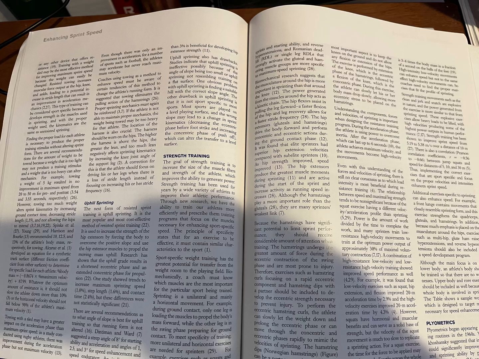The principle of specificity states that for an exercise to be effective, it must contain similar characteristics to the sport. Sport-specific weight training has the greatest potential for transfer from the weight room to the playing field. Biomechanically, a coach must know which muscles are the most important for a particular sport being trained. Sprinting is a unilateral and mainly a horizontal movement. For example, during the ground contact, only one leg is loading the muscles to propel the body's mass forward, while the other leg is in the swing phase preparing for the ground contact.